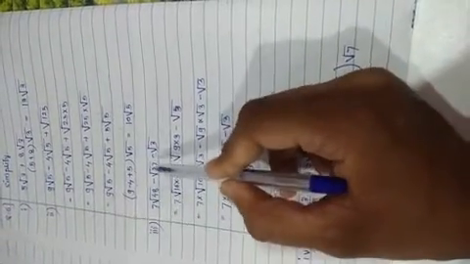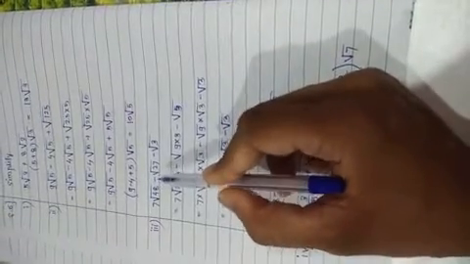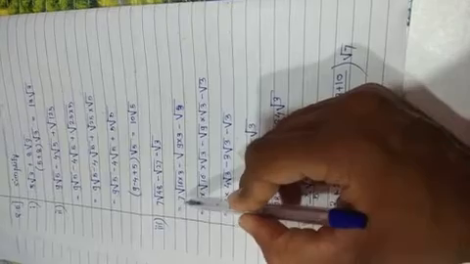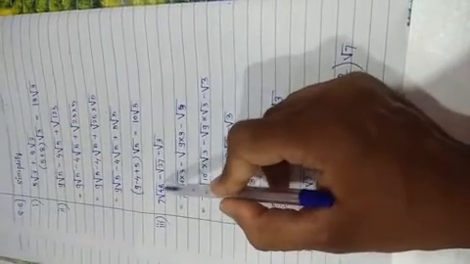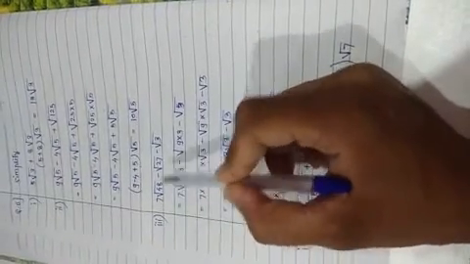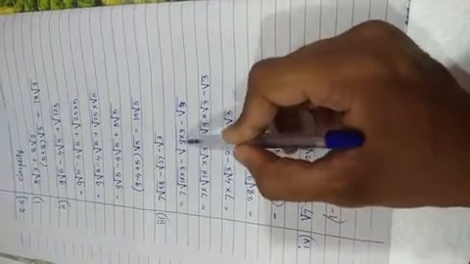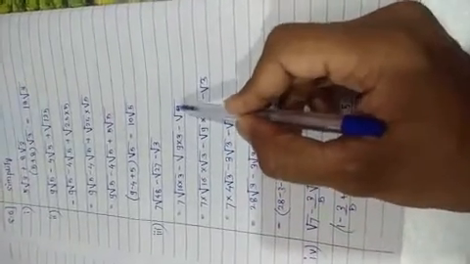So we have to convert to the same radicand, because the order is the same. So 7 into root of 48, we find the factors of 48: 16 3s are 48, minus root of 27, 9 3s are 27, minus root 3.